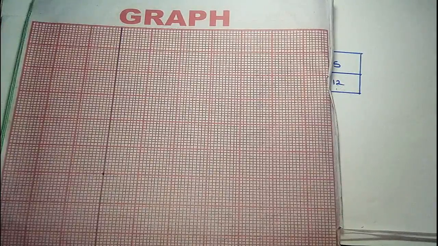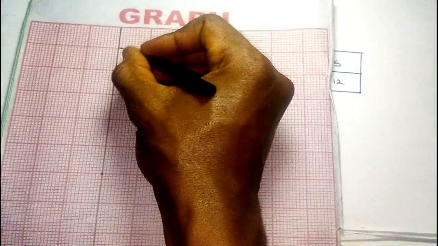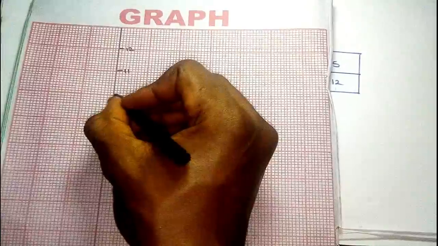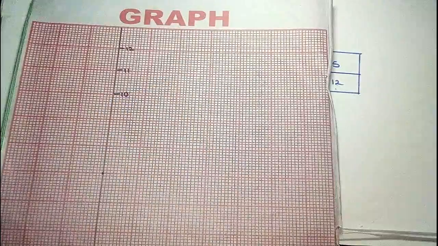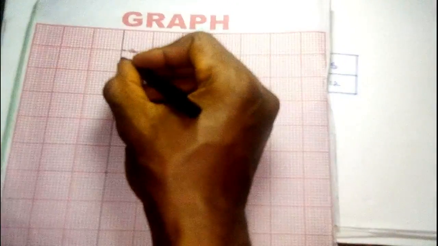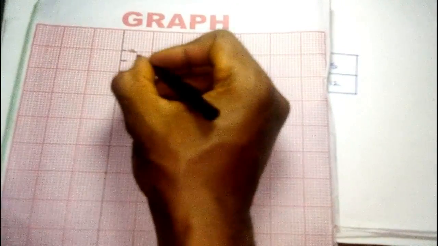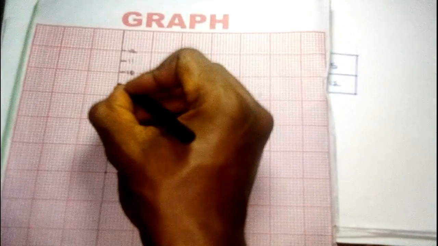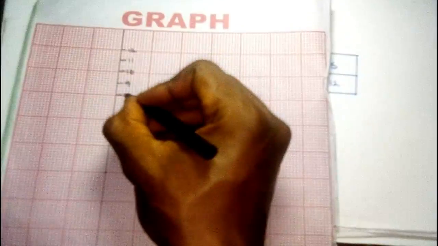So we're going to have 12 here. We can have 11 here. We're going to have 10 here. I just hope it's going to reach, or maybe let's make it 1 centimeter to 1 unit. So let me have 11 here and 10 here, and then I'll have 9 here and 8 here.